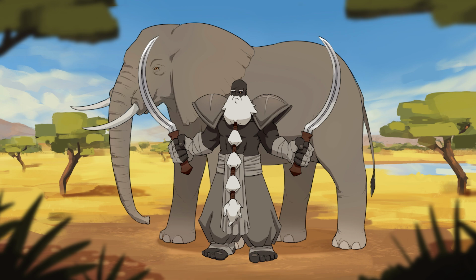And yeah, I am really happy with this design. I think I captured all the important parts of the elephant quite well, kind of turned them all into human aspects. And yeah, I think this one turned out pretty well. Let's move on to the next design.